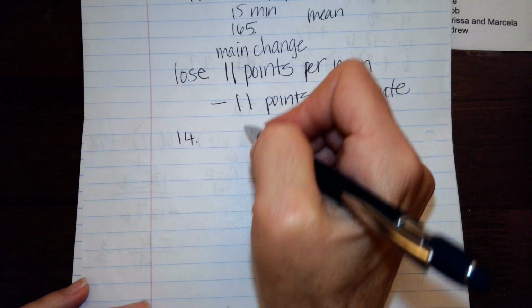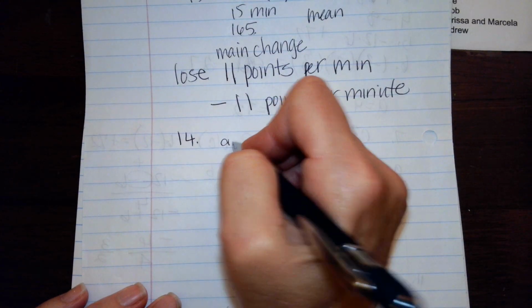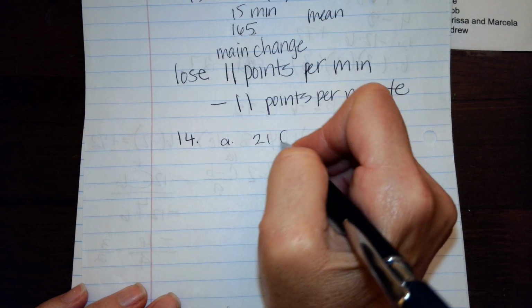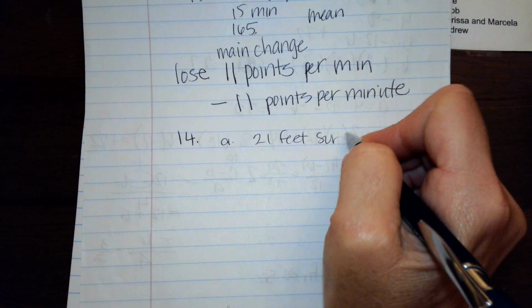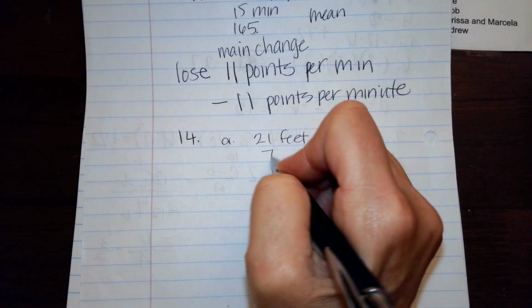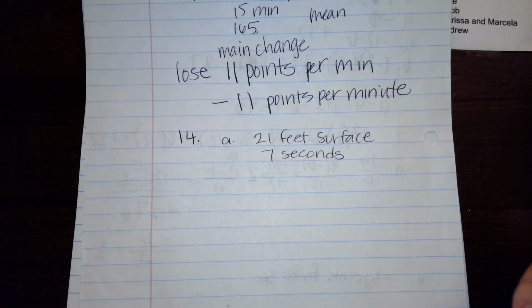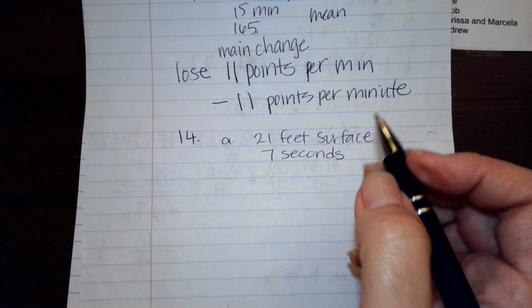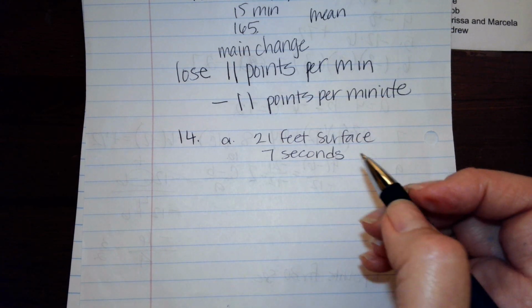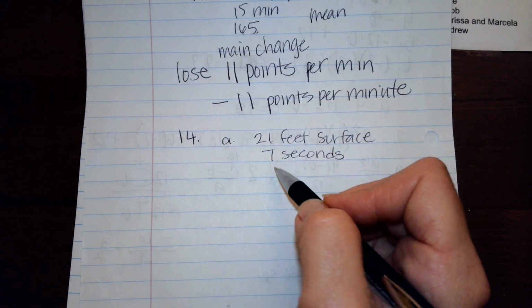There's an A and a B part to it. So you dive 21 feet from the surface of a lake in 7 seconds. That's like the direction. And then A is, what is the mean change in your position in feet per second? Okay, so we would do 21 divided by 7.